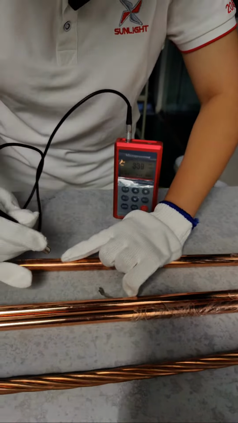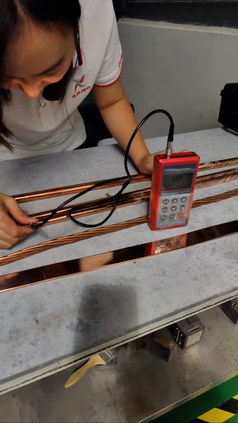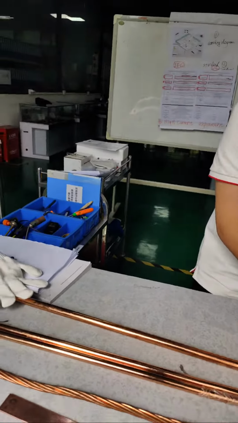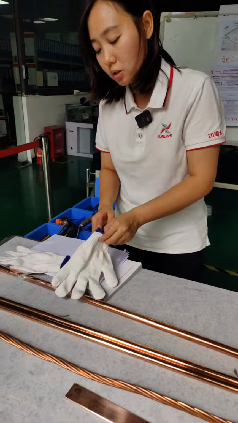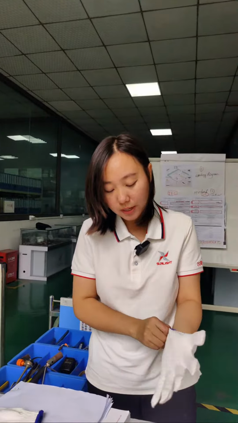Oh, let's choose this electrode. Sorry. Random point for it. Can you read it for me? 399 micrometers. Let's choose one last point for it. This point, okay? 426 micrometers. It's okay if it's 200 micrometers thicker than the standard, as long as it's not lower than the value.